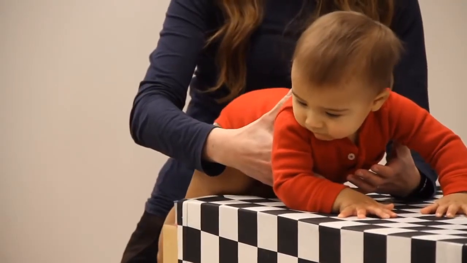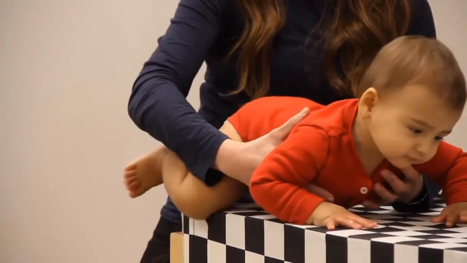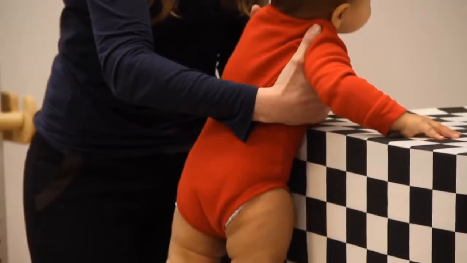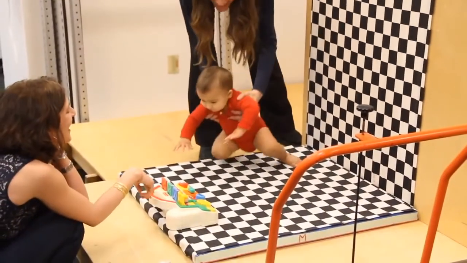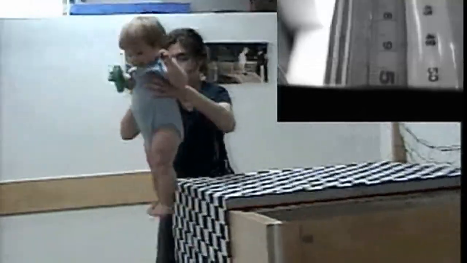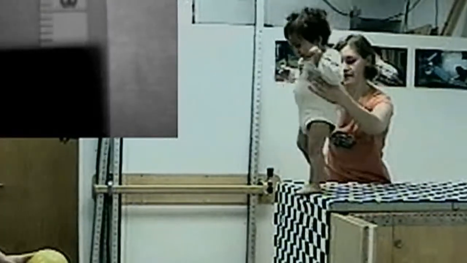Then over weeks of crawling, their responses get more and more accurate until finally they're at adult-like levels, so that they can tell precisely whether a slope is safe for crawling or whether a drop-off is safe for crawling. But then the next week, when these babies stand up and face these same drop-offs, same slopes, same apparatus, now as a new walker, they walk right over the edge.